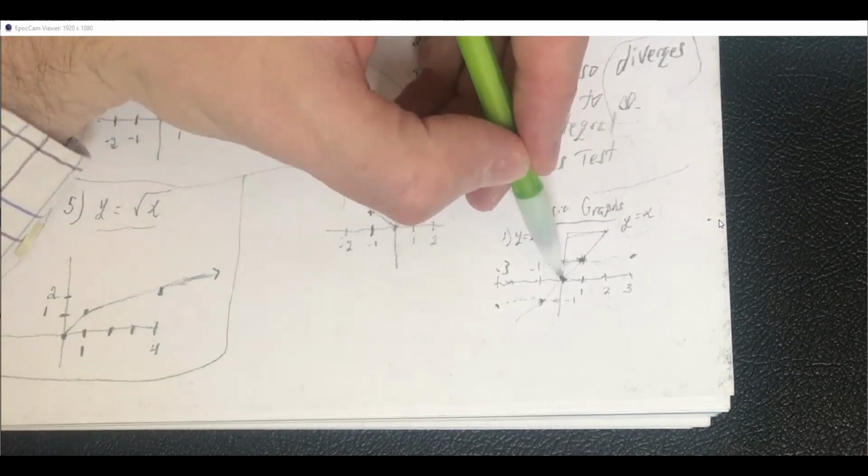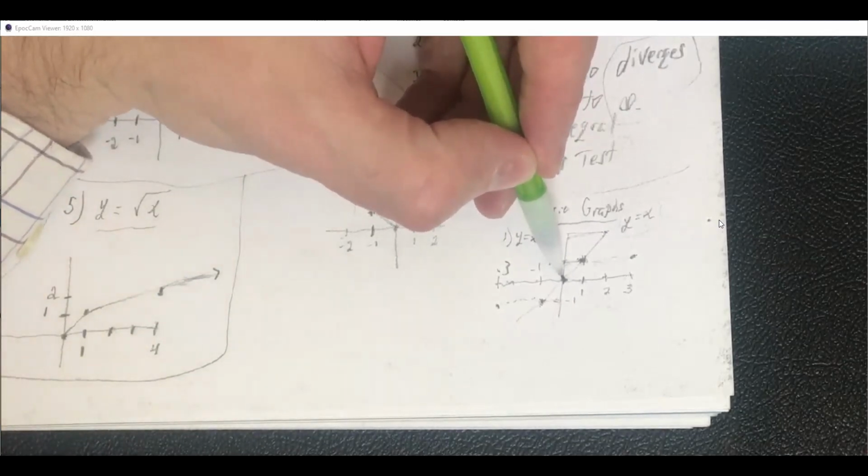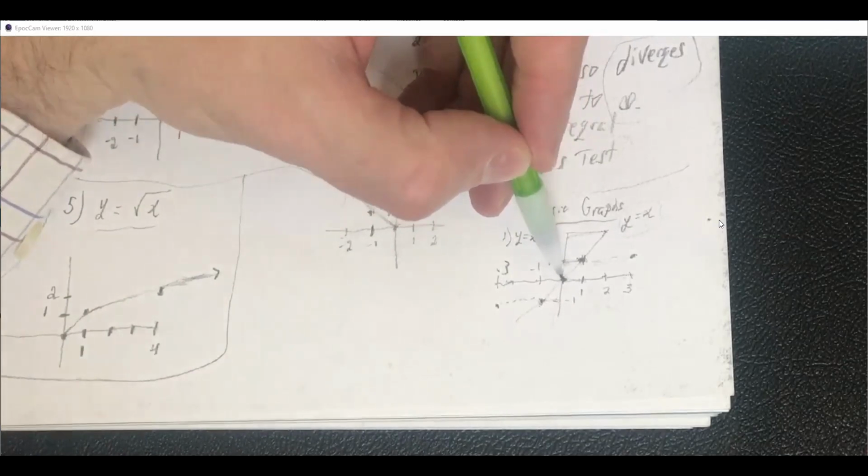Well, if you try to multiply the distance you are away from the y-axis, but you're not away from the y-axis, so if you stretch it, it's still not going to move. Does that make sense? Yes.